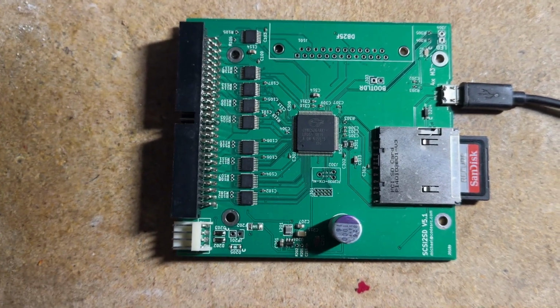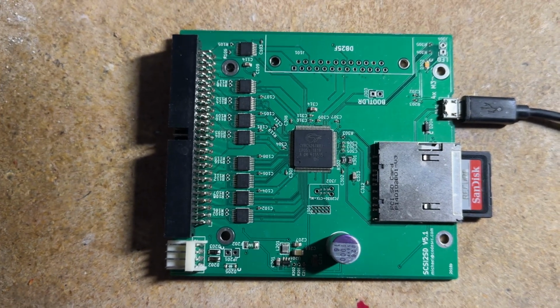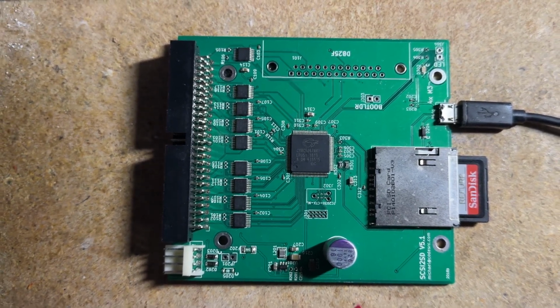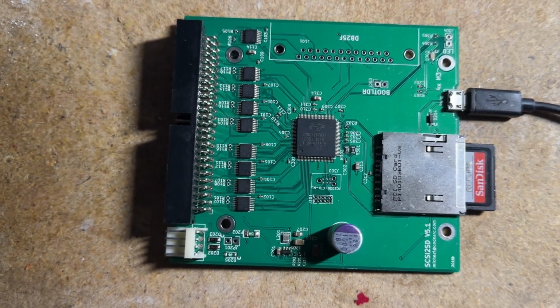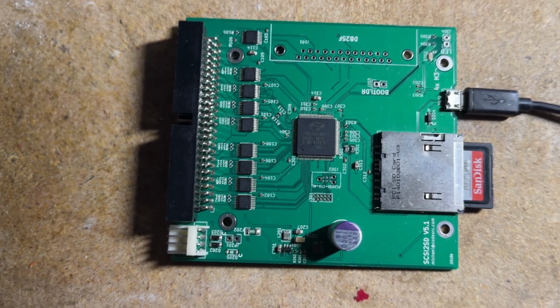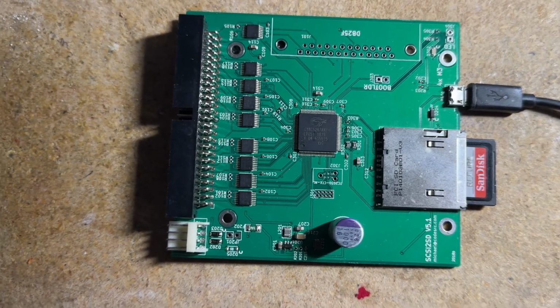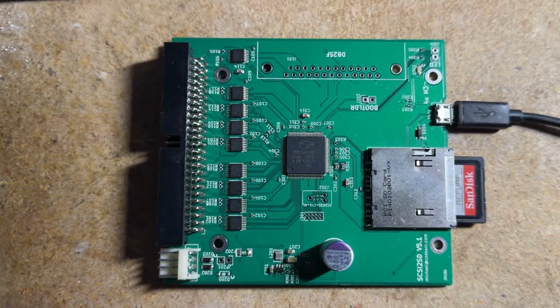And I just uploaded a how-to on configuring SCSI2SD cards for anybody out there that's still using them. I had made the video last year, but it was 90 degrees, so instead of it being landscape view, it was portrait. So I went ahead and sent that one back.